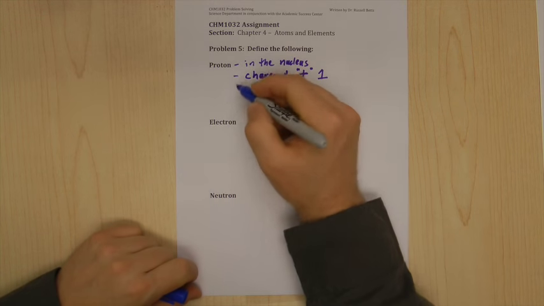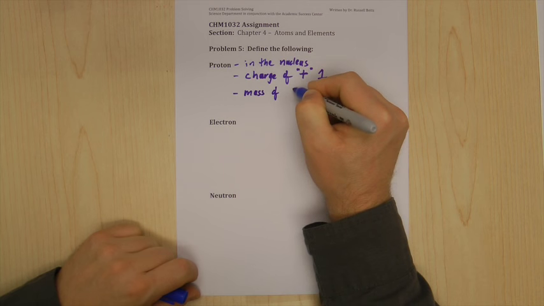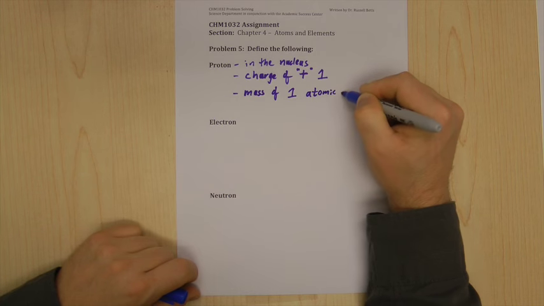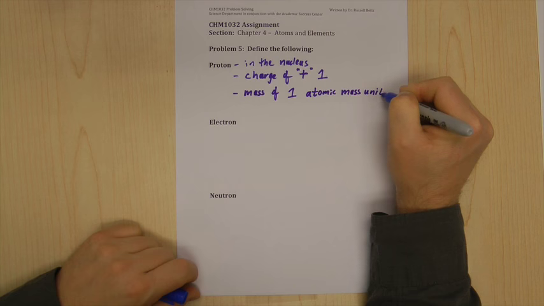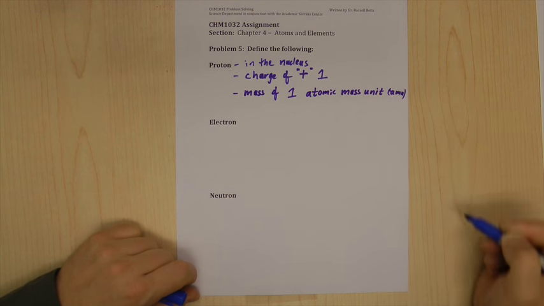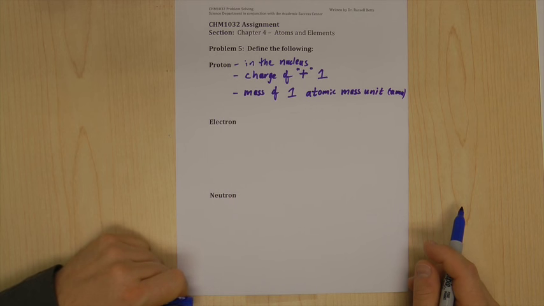Charge of +1 and has a mass of 1 atomic mass unit, or we refer to that as AMU. Okay, got a little cramp there, sorry. Atomic mass unit, AMU. So that's a proton. It's found inside the nucleus. It has a charge of +1, and it has a mass of 1 atomic mass unit.